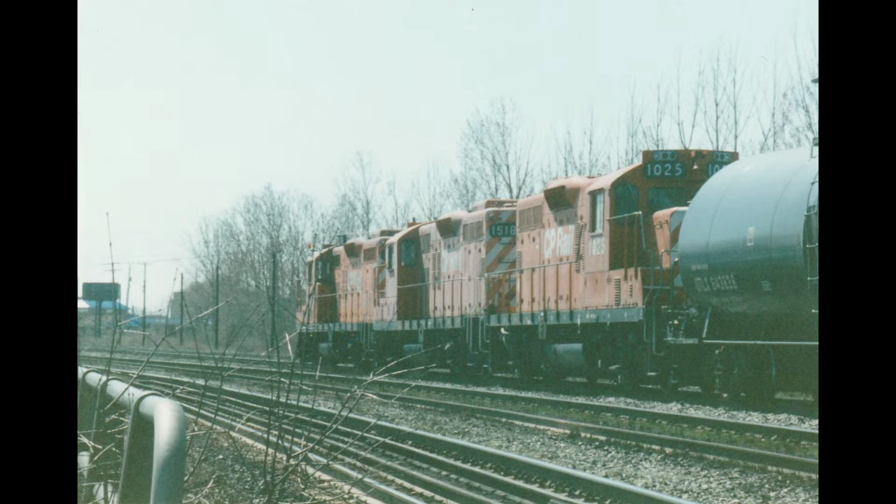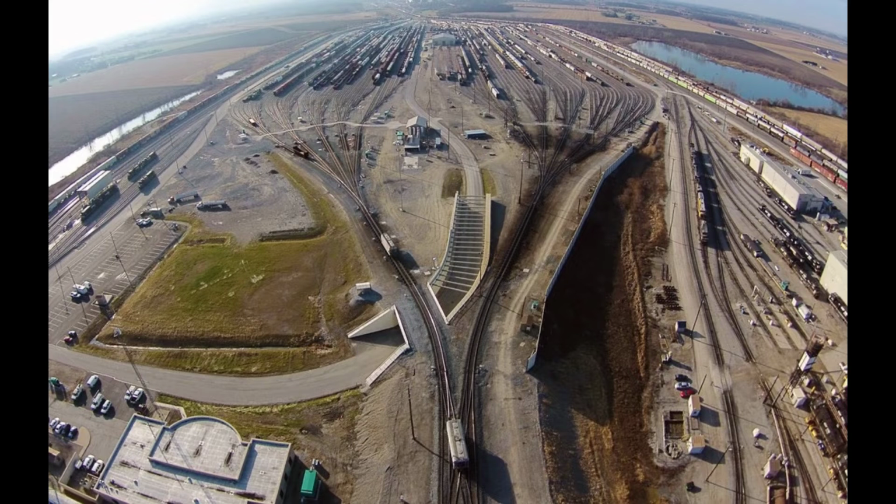Hump yards are a more automated way of sorting or classifying rail cars. The yard engines push the cars over the hill and they coast to be sorted. Hump yards date back to either the late 1800s or the early 1900s, but the early yards had issues with the cars colliding at too high a speed and damaging the cargo.